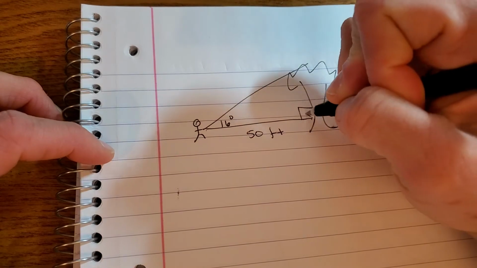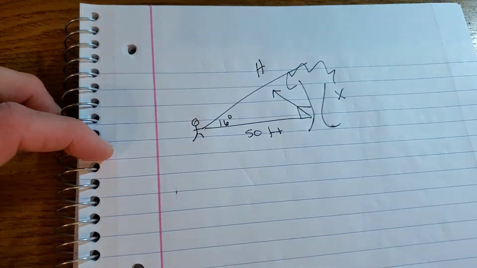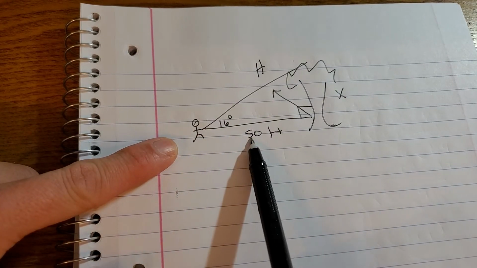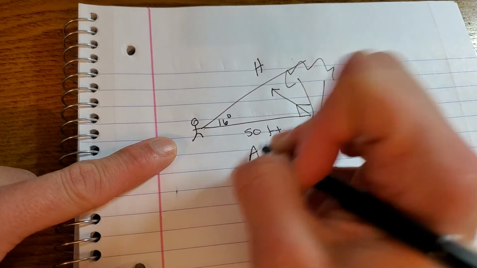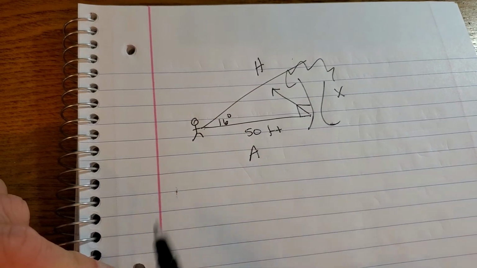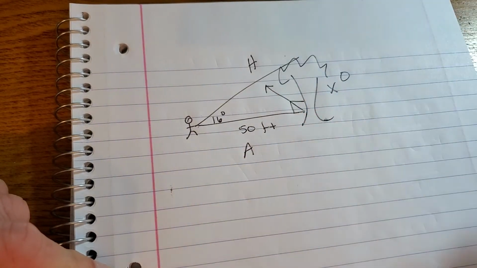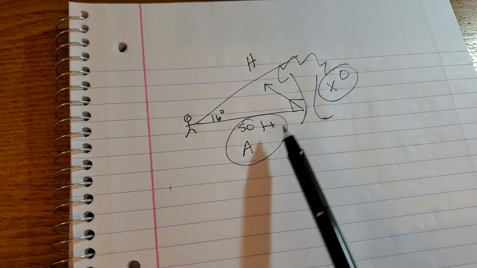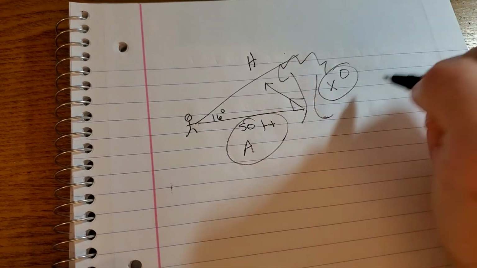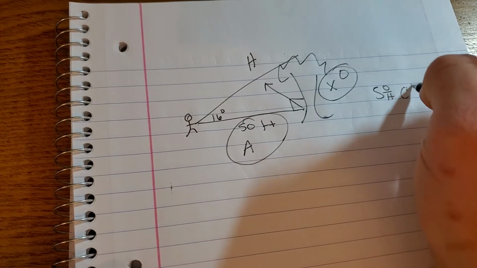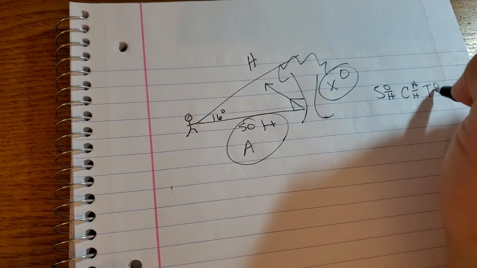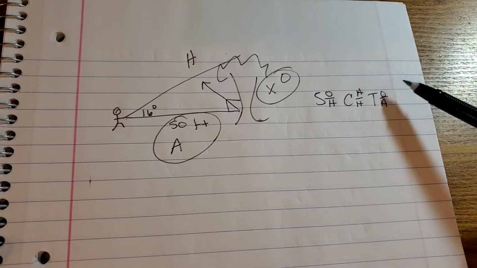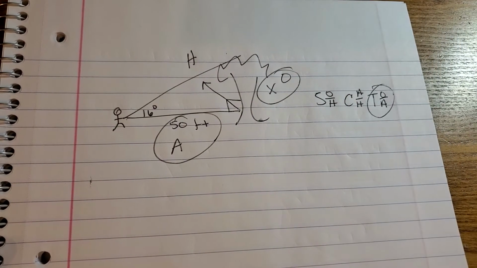So we're going to go ahead and label our hypotenuse again. This time we don't need it because there's nothing on there. Right next to the angle, adjacent, is that 50 feet, and looking across is the opposite. So again, I have opposite and adjacent. Opposite and adjacent, again, is tangent.